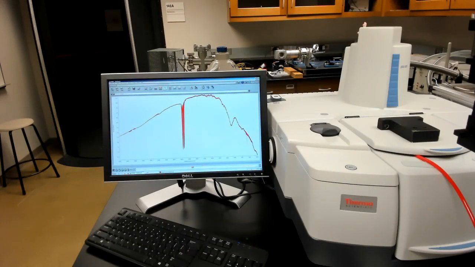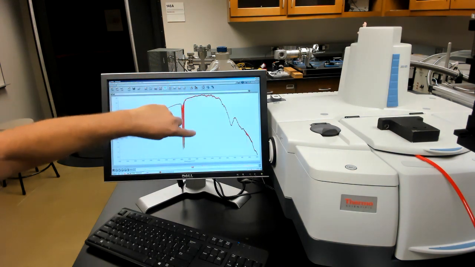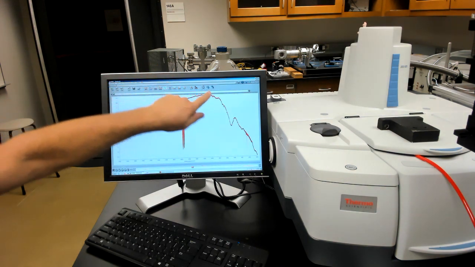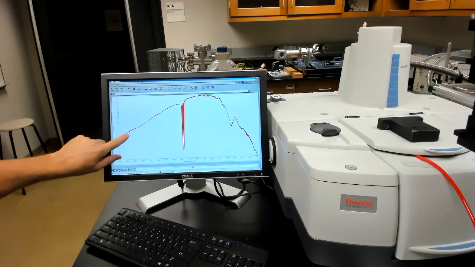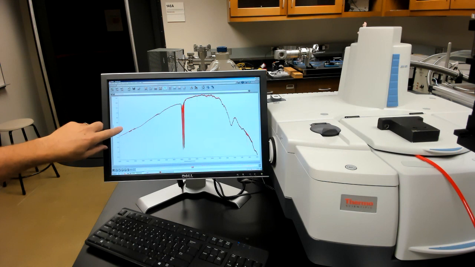Okay, now we've taken our reference spectrum of the gas cell, and you can see what this looks like. The absorption lines due to carbon monoxide are gone. The water vapor lines are also pretty much gone, meaning that most of the water vapor in the spectrum before actually was carried along with the carbon monoxide into the cell.